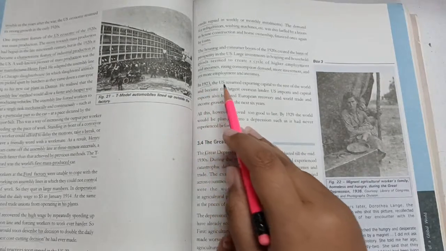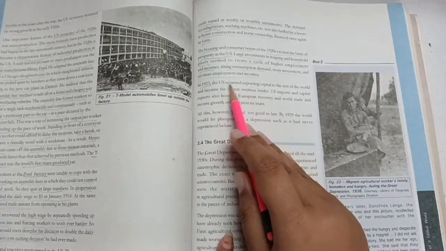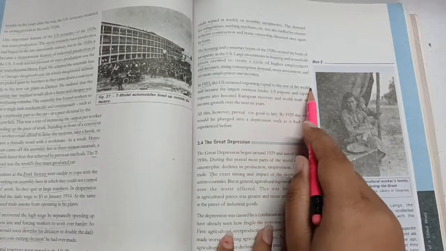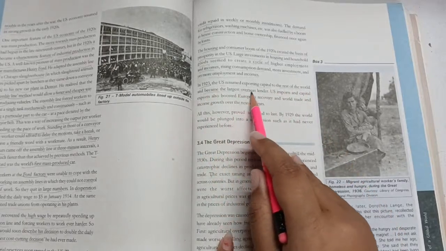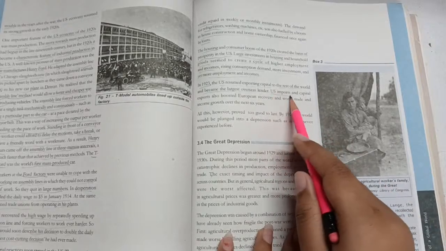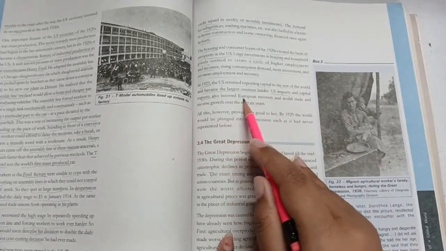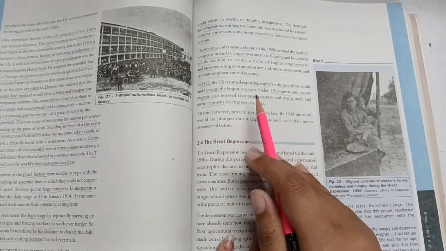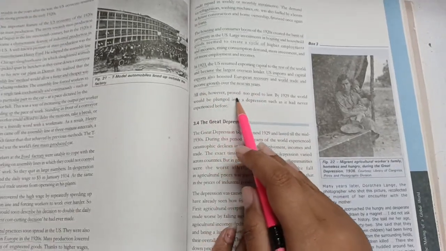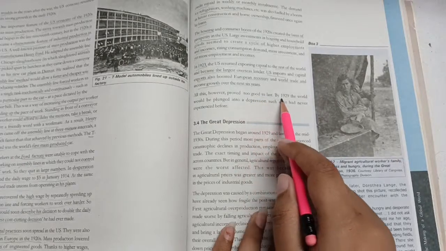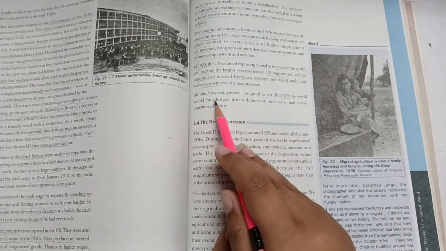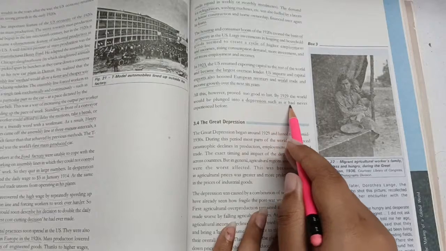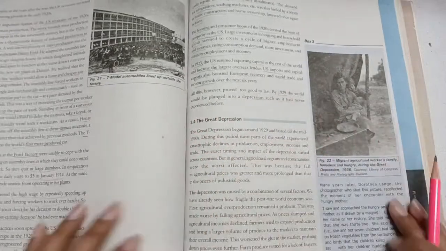In 1923, the US resumed exporting capital to the rest of the world and became the largest overseas lender. US imports and capital exports also boosted European recovery and world trade and income growth over the next 6 years. All this, however, proved too good to last. By 1929, the world would be plunged into a depression such as it had never experienced before.